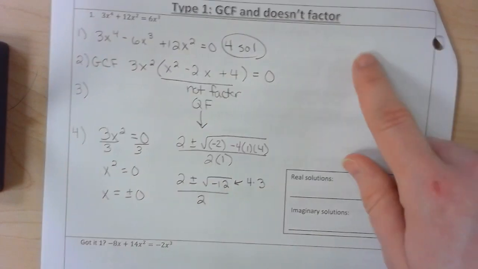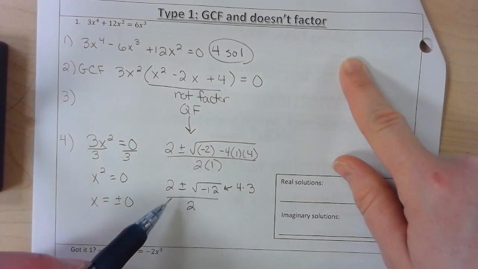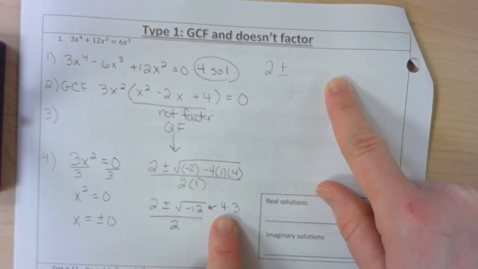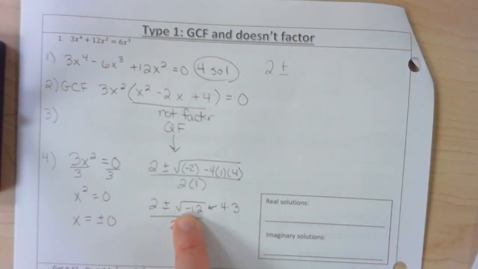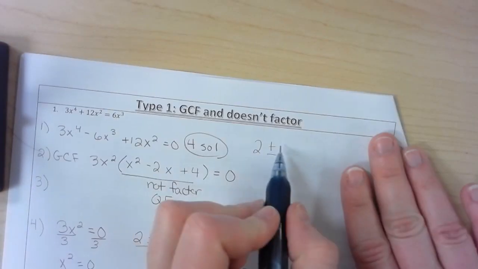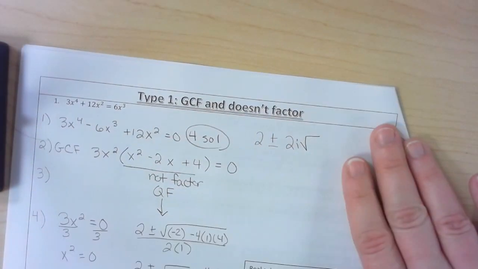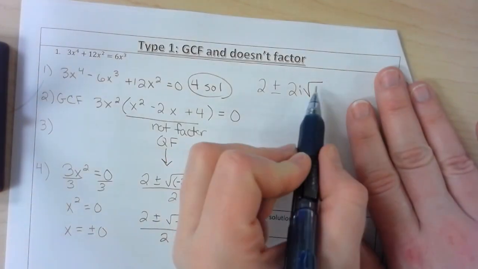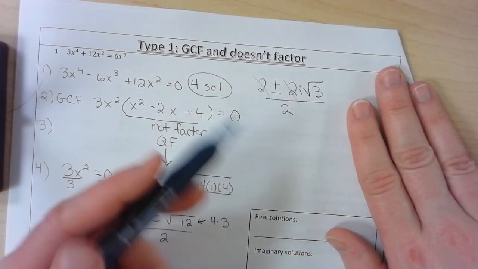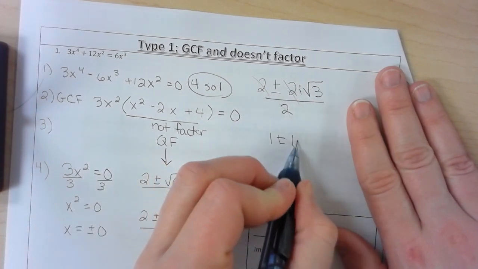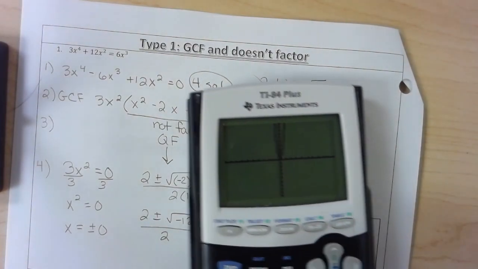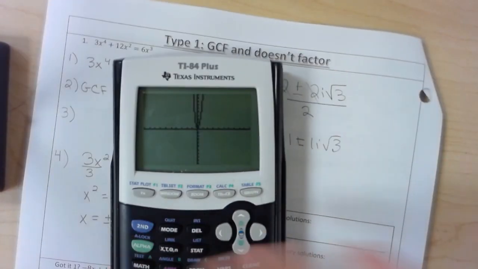I'm going to move up to this side of the paper. So you get 2 plus or minus, you take the square root of 4. Because this was a negative, please remember that we're going to need to use an i. So the square root of 4 is 2, and then an i, square root of, we had a 3 down here, so square root of 3 all over 2. And then divide all the outside numbers by 2, so you get 1 plus or minus 1i square root of 3.